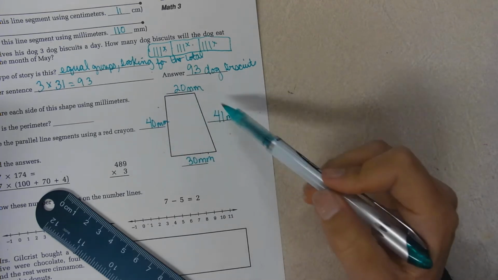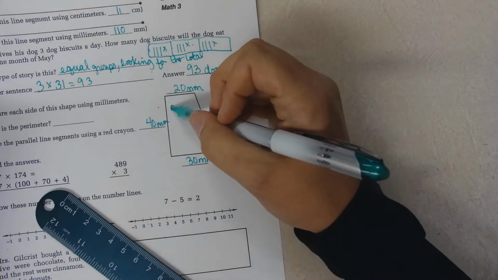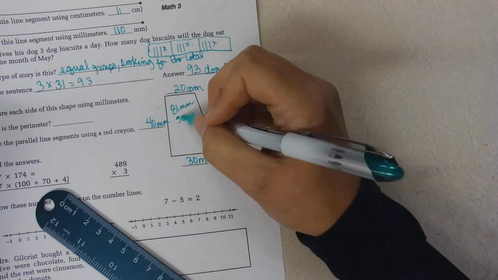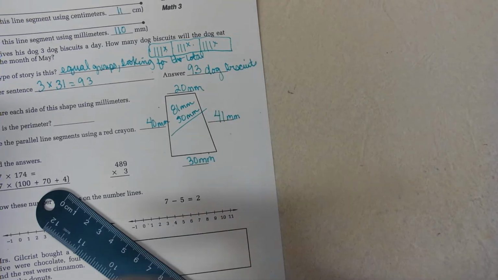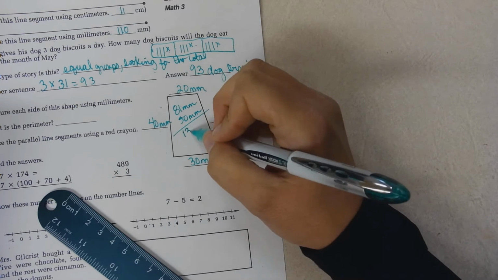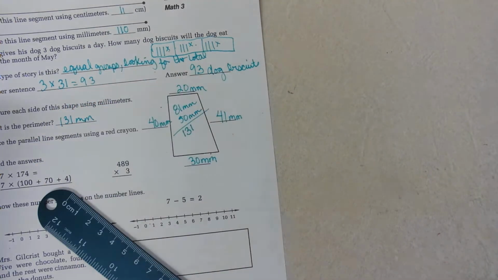So 40 plus 41 is 81. 81 millimeters plus 20 and 30 equals 50 millimeters. So what would that total be? Well, 5 plus 8 is 13 and 1, so 131 millimeters.